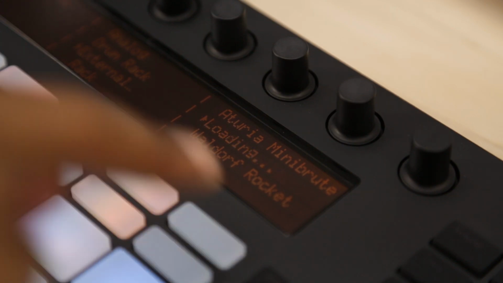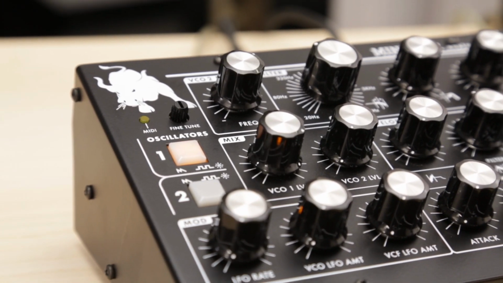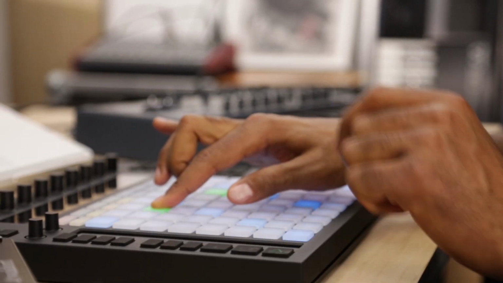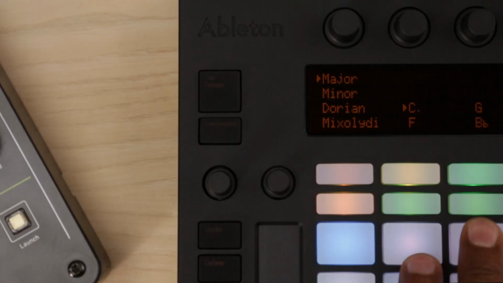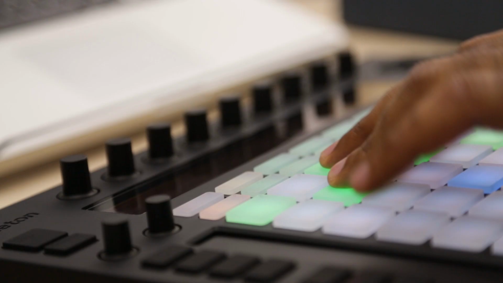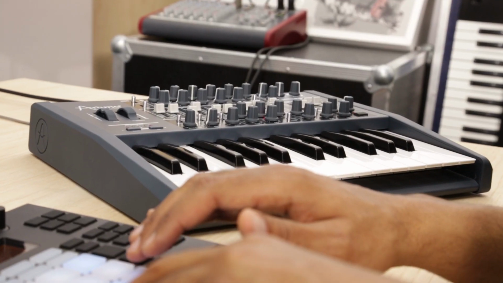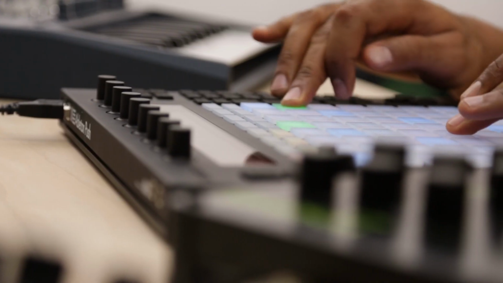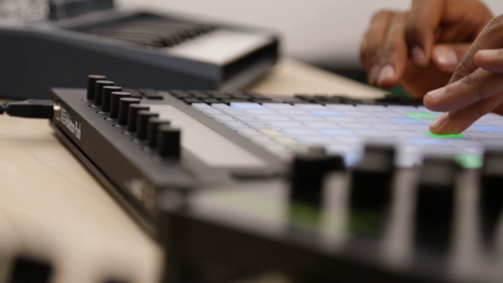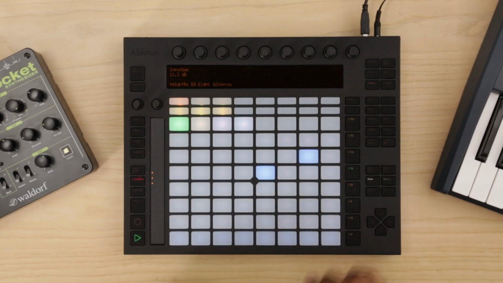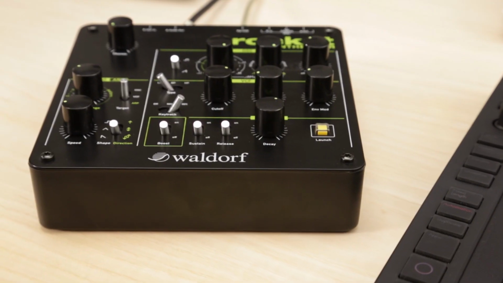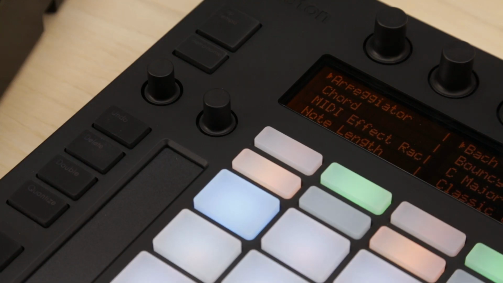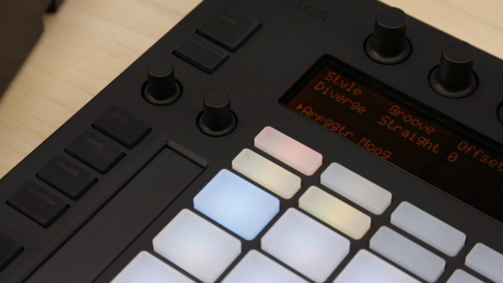Using Push to play your external synthesizers is great. You can play notes and chords on the 64 pads, be expressive with the touch strip, stay in key with the scales mode, make use of your synth's modulation capabilities with Aftertouch, step sequence melodies and chords, and even extend the feature set of your synth with Live's devices.